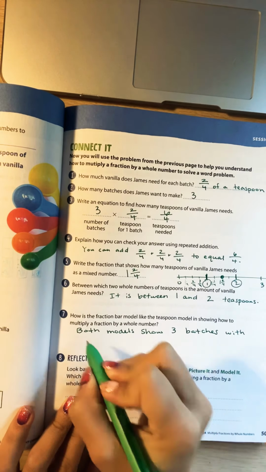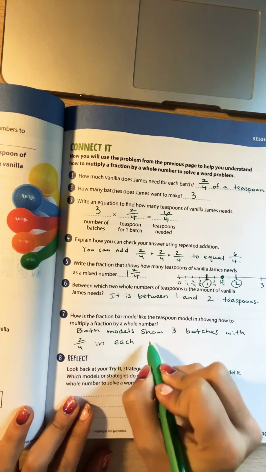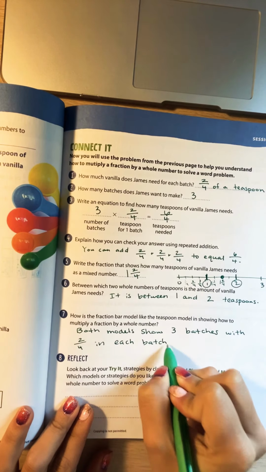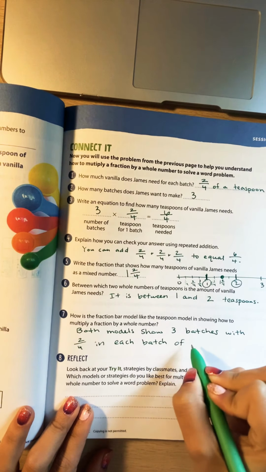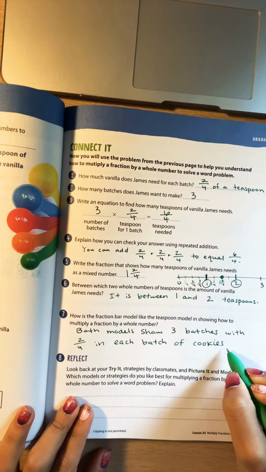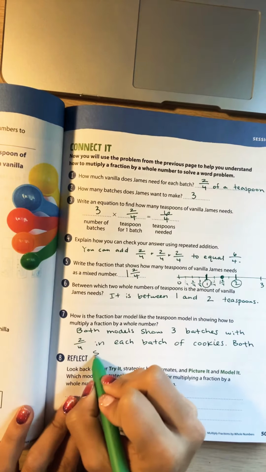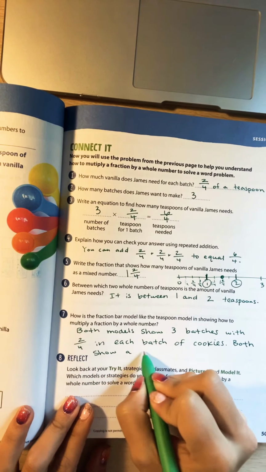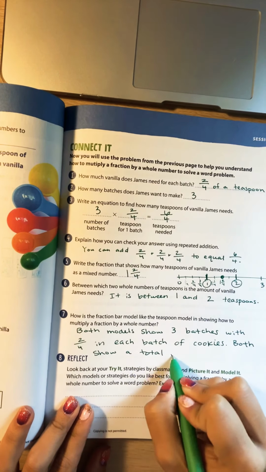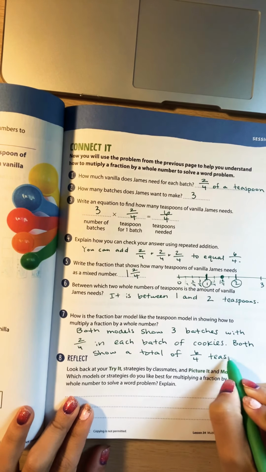with 2/4 in each batch. Batch of cookies. And they both show a total of 6/4 teaspoons.